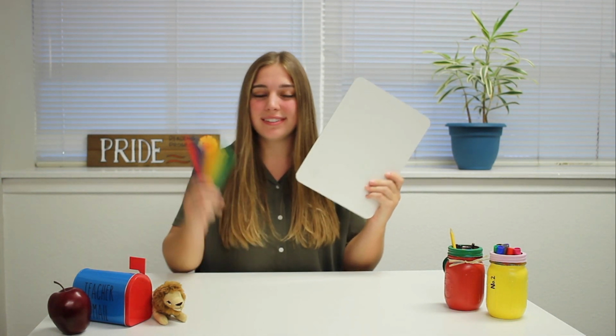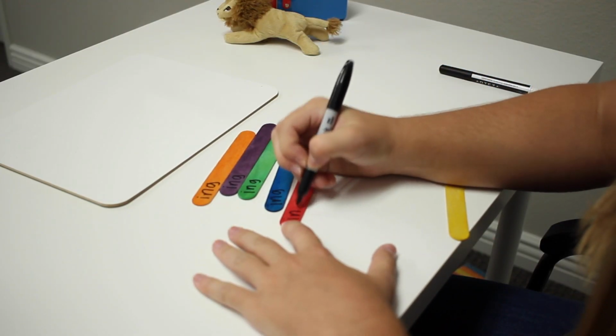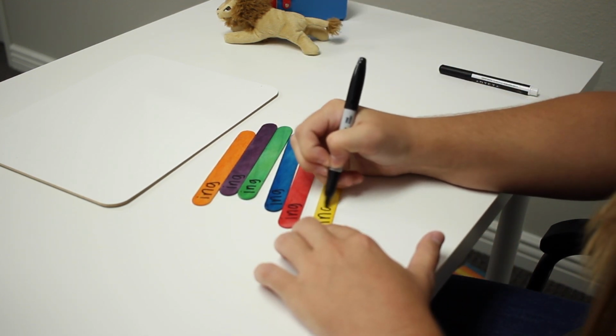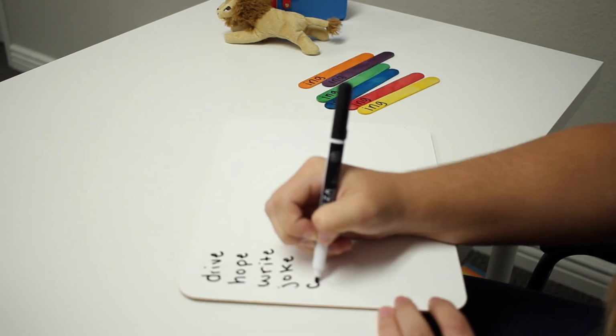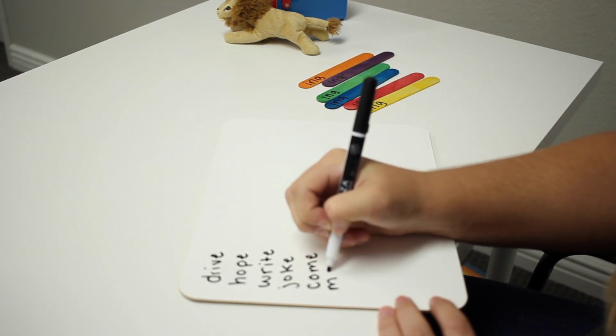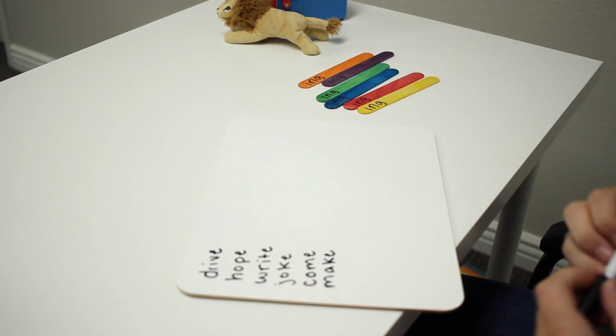To do this activity, you're going to need a whiteboard and some popsicle sticks. Also something to write with. To start, first write the suffix ing on the popsicle sticks. Feel free to have your student decorate or color them for more fun. Next, write the root word or words on the whiteboard that the students will be practicing. And that is all you need, so let's start on the activity.